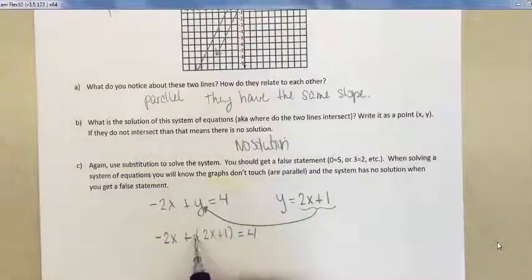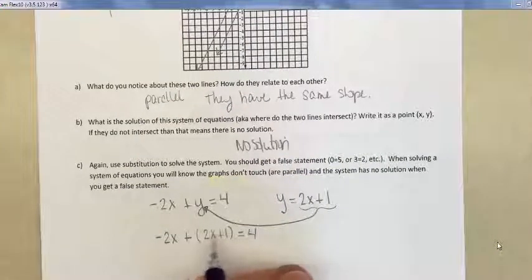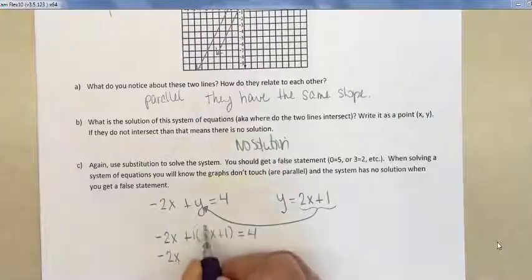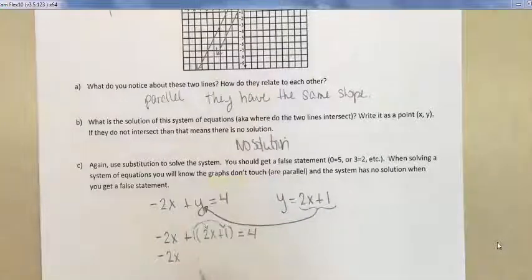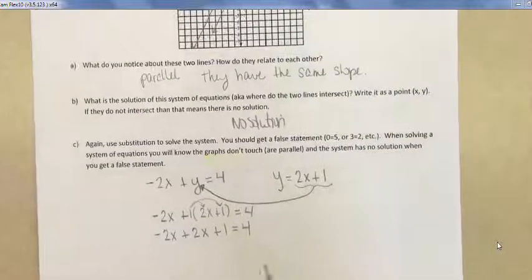Now notice I've got a 1 out here in front. So in order to get rid of these parentheses, I'm going to distribute this positive 1. So I'll have negative 2x. Distributing a positive 1 doesn't really do anything. I'm making a big deal about this for a reason. If this was a negative, this would change things, right? There's nothing to change here. So it's really just going to give me the exact same thing. So it's plus 2x plus 1 equals 4.